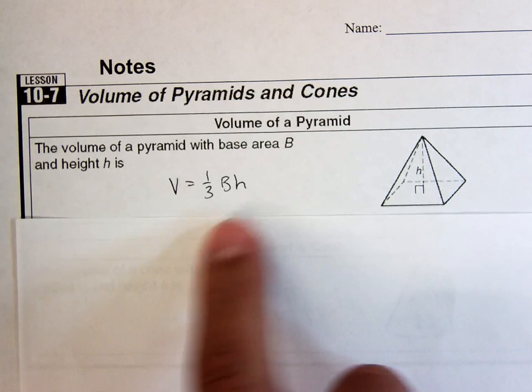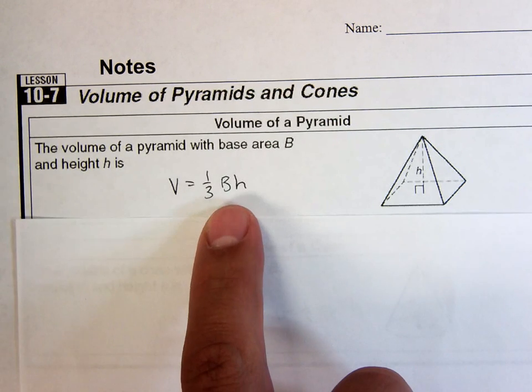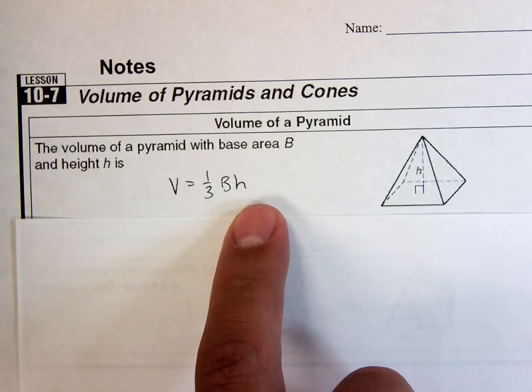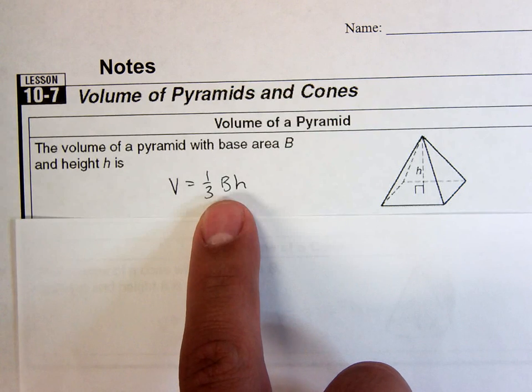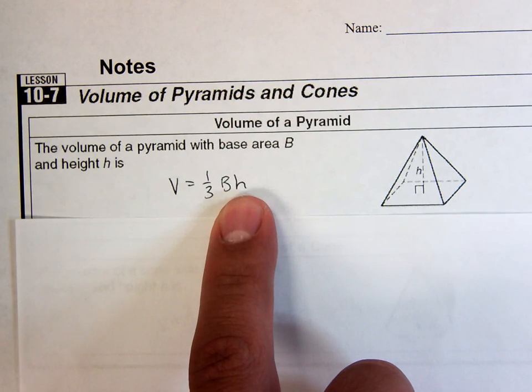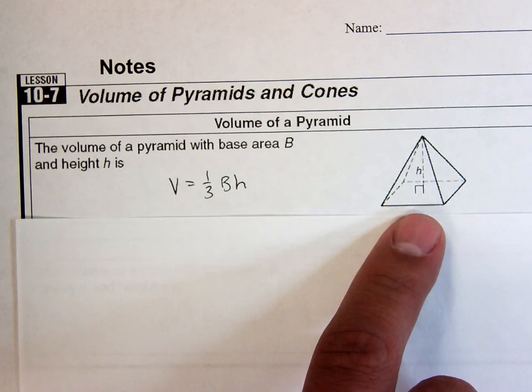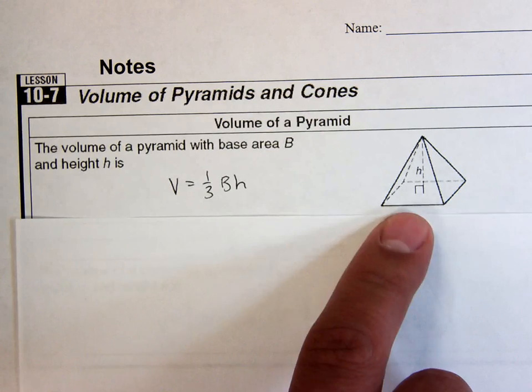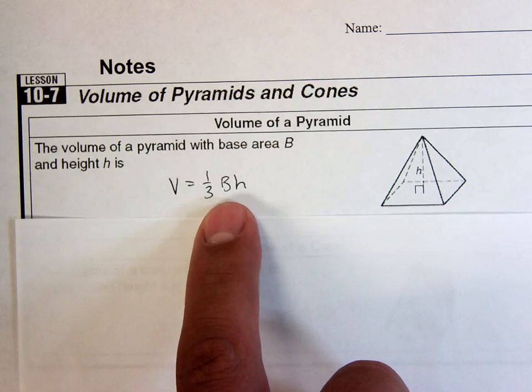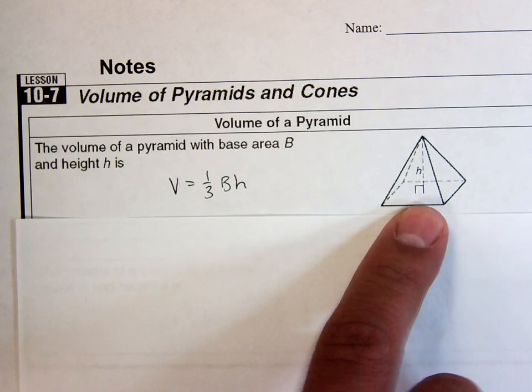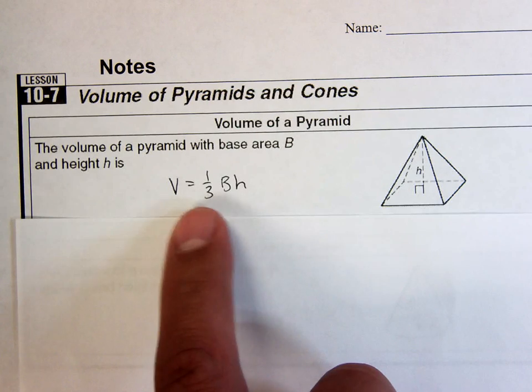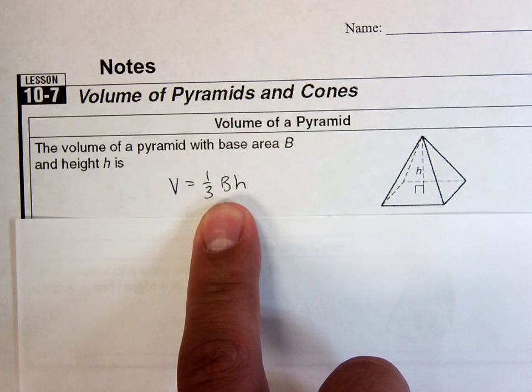So the volume for a pyramid with base area big B and height h is just 1/3 big B h. Basically, if I've got a prism with the area big B and height of h, then the volume of the pyramid is just 1/3 of that prism.